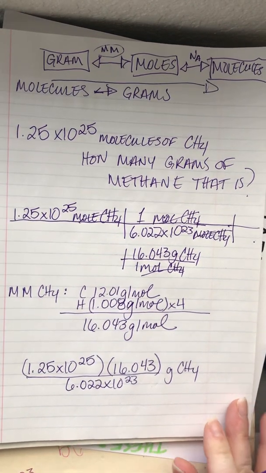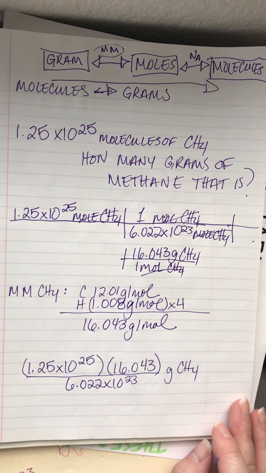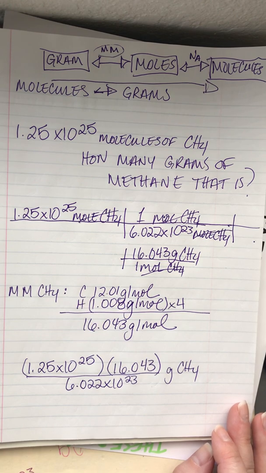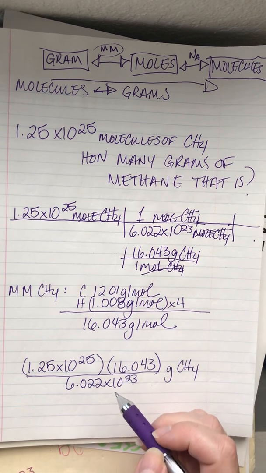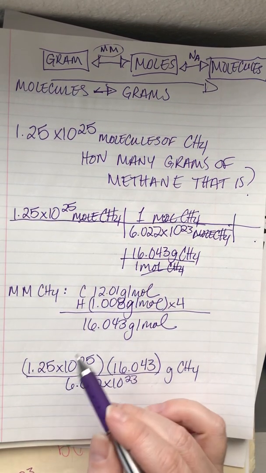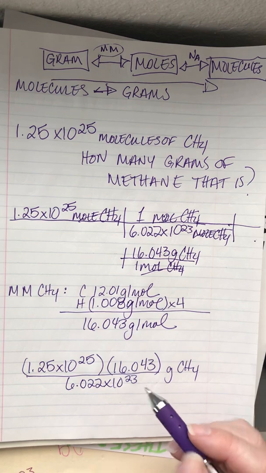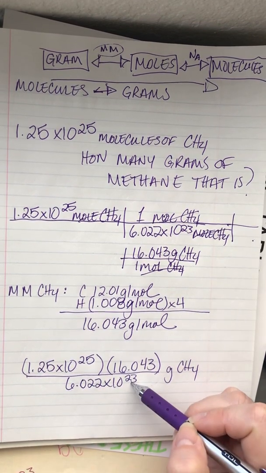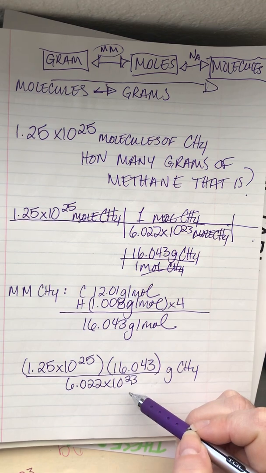I got a huge number. Did anyone else get a huge number? How huge? Like 3.329 times 10 to the 48th? No. So basically, just looking at this, without doing the math, when you divide powers of 10, you guys remember this from a million years ago?